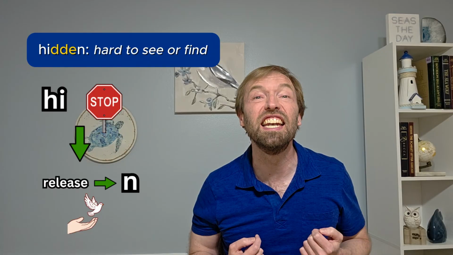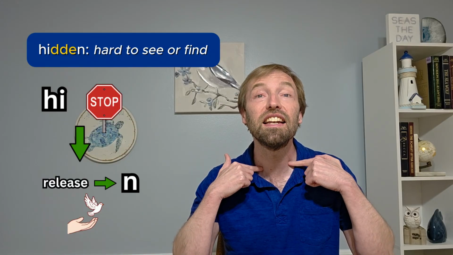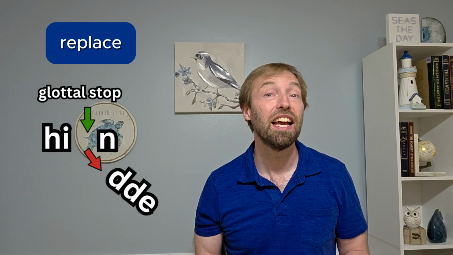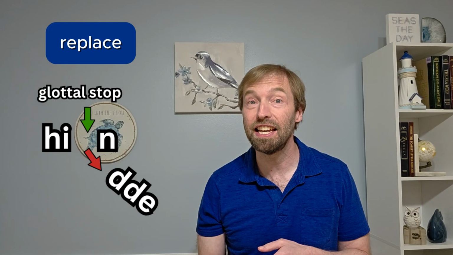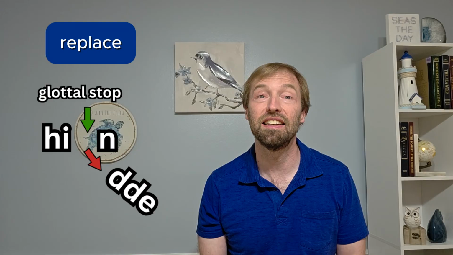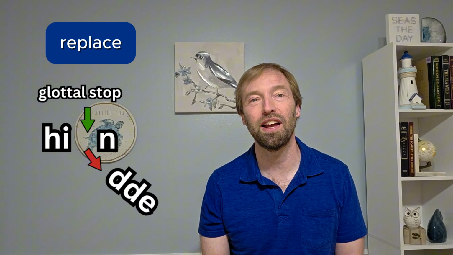Let's give it a try. Hit, mm, hit, mm, hidden, hidden. We replaced the letter D and the letter E with a glottal stop. Hidden. It sounds more natural that way.